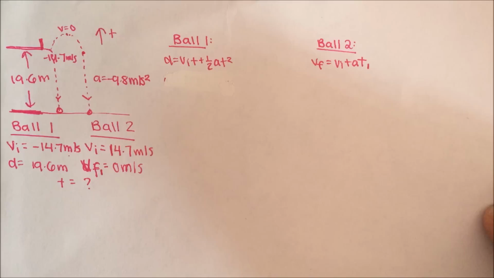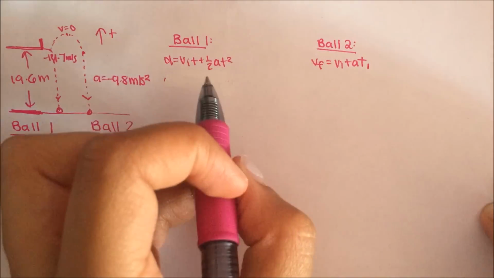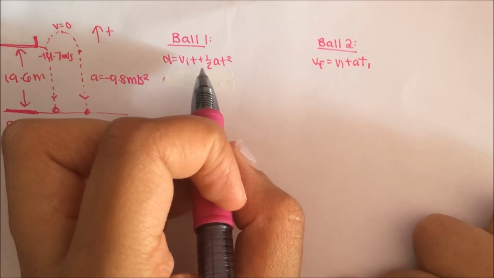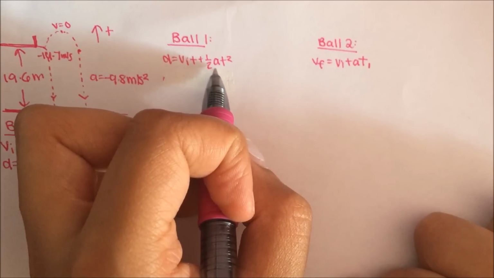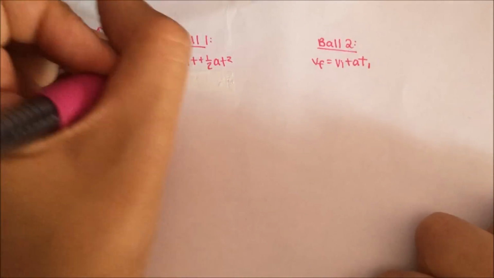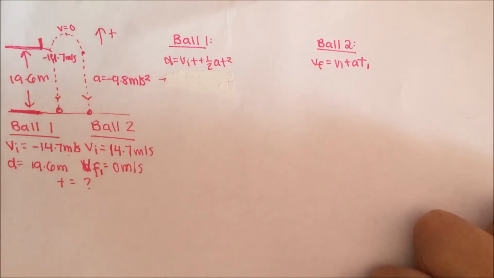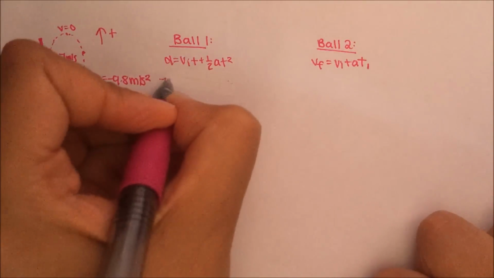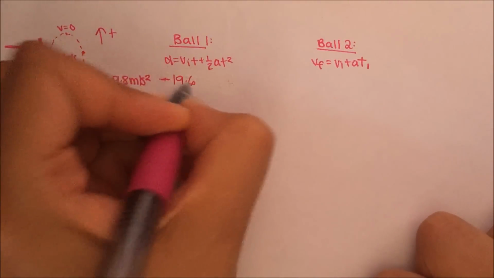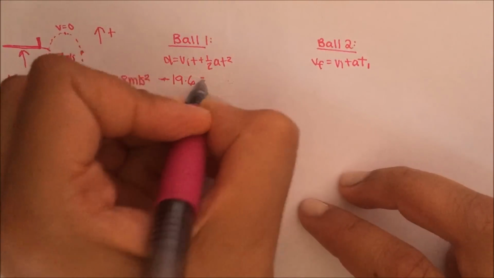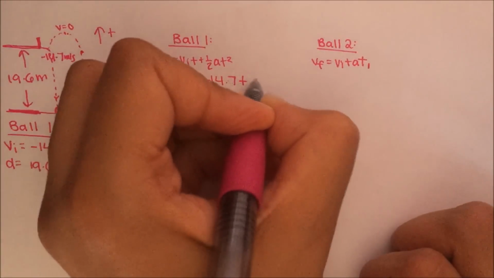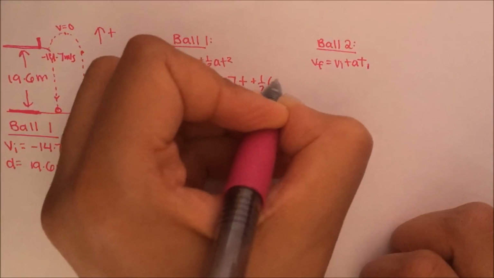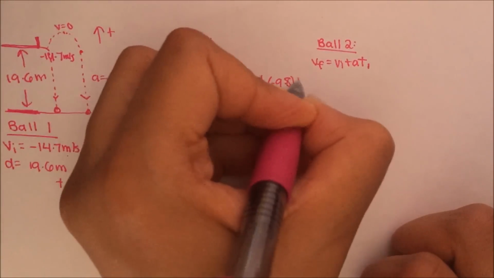So to figure out the times, we're going to take each individual one. So for ball 1, we know we are trying to figure out time, and we know the distance, initial velocity, and the acceleration. So we're going to plug in our values. So we're going to have negative 19.6, because again, this direction is positive, is going to equal our initial velocity, negative 14.7 t, plus 1/2 negative 9.8 times t squared.